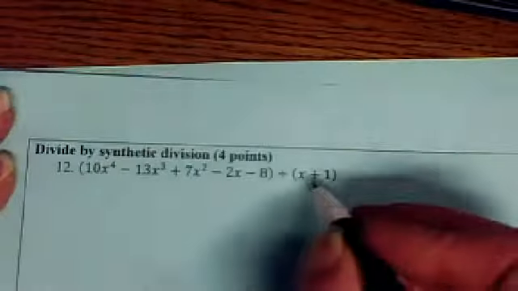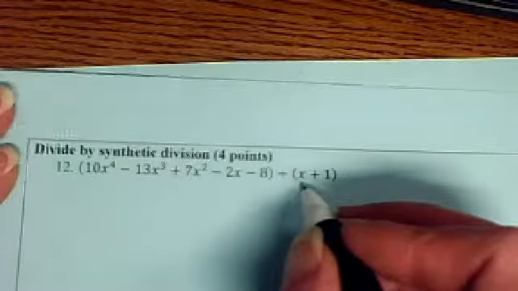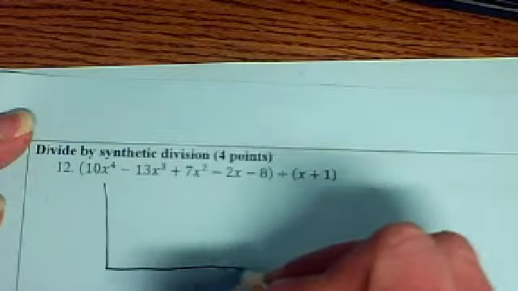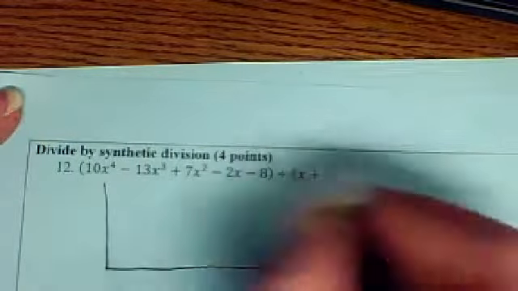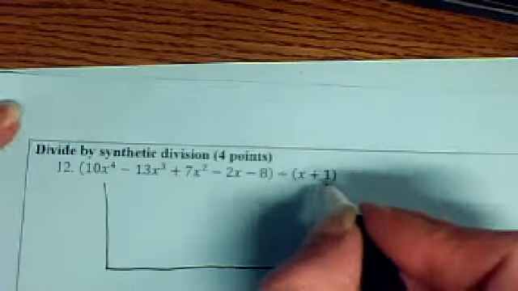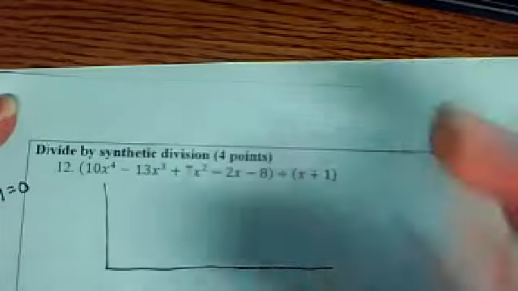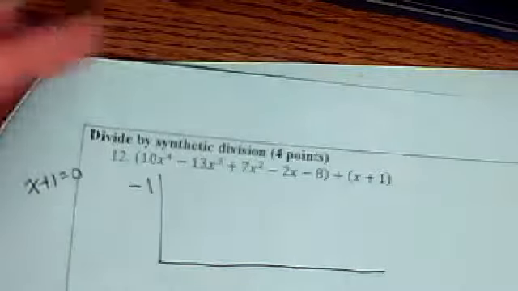Number 12, synthetic division. Synthetic division can only be done if you have x plus 1 or x minus 1, or x plus something, x minus something. On the outside of the synthetic division box, we put the solution to what we would divide by. So in other words, what would make x plus 1 equal 0? Well, that would be the number negative 1.